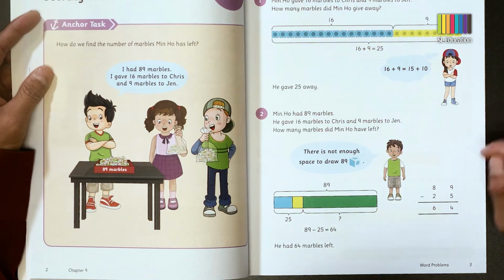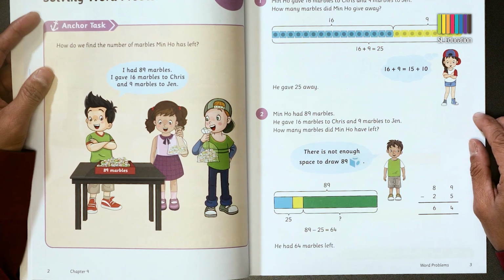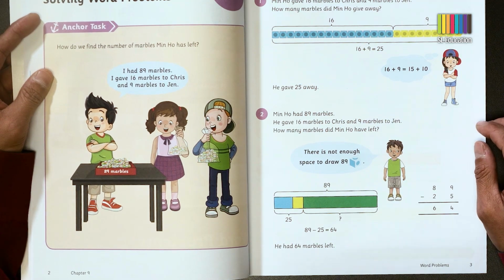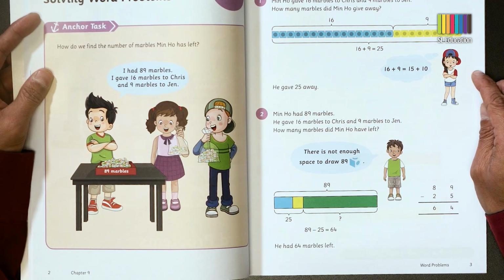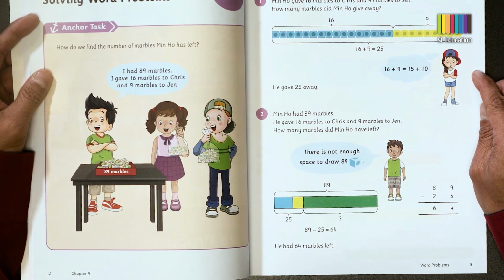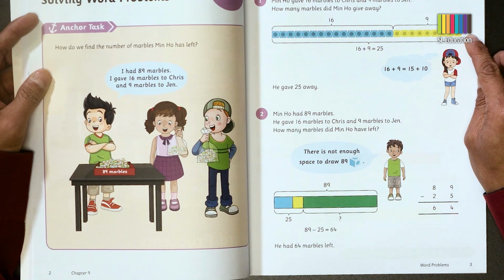Let's take a look at some examples of bar models in a textbook. For example, on this page, you can see that in the word problem where Min Ho gave 16 marbles to Chris and 9 marbles to Jan, to figure out how many marbles Min Ho gave away, students draw pictures of the unifix cube, giving them the initial ideas to the use of bar model. In bar model, students use diagrams to represent quantities.